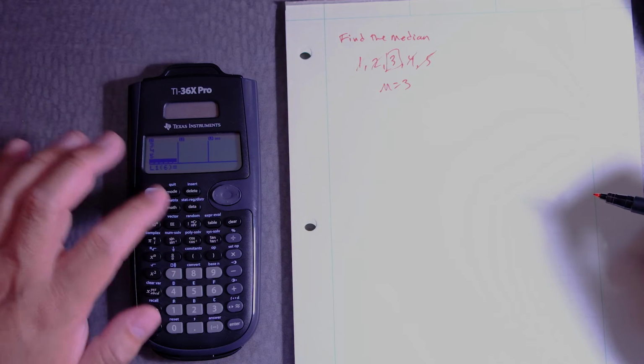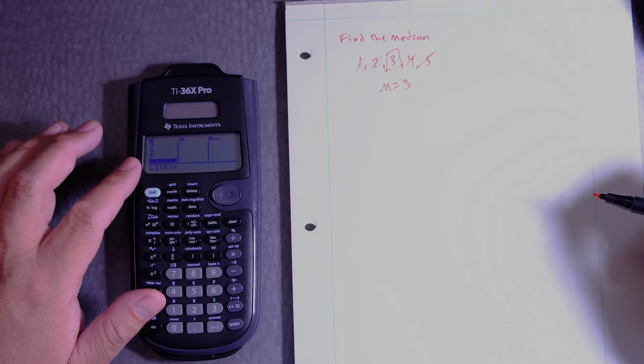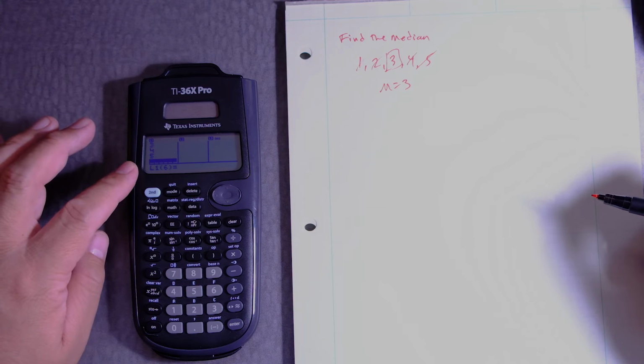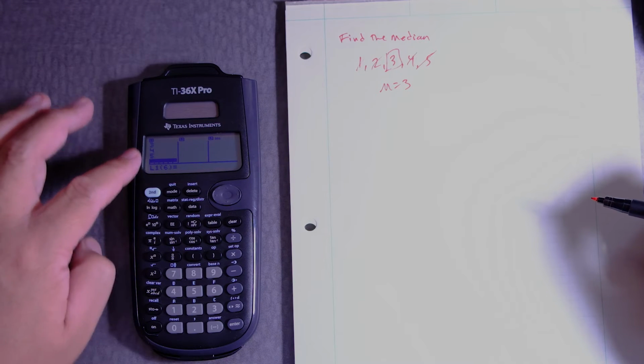Now, if you're not familiar with deleting or putting the information in the columns, just go back to my YouTube channel and then just find those under TI-36X Pro videos, and you'll see how to enter this information.